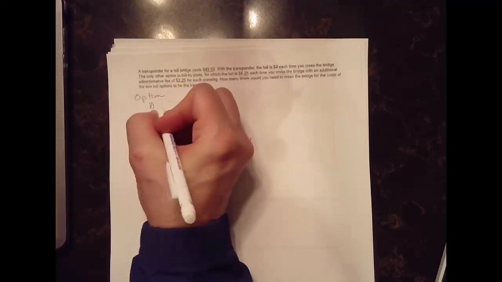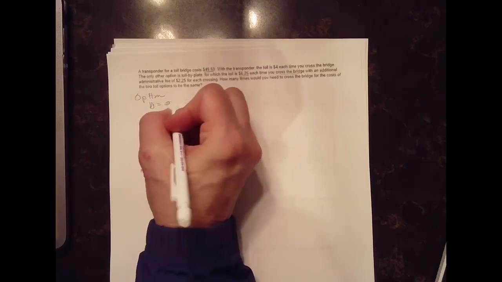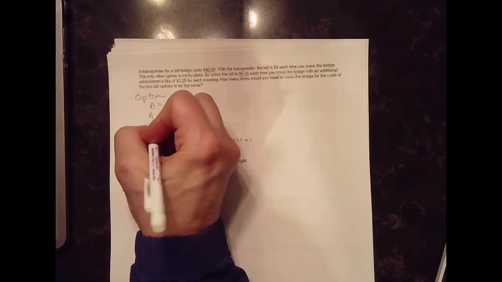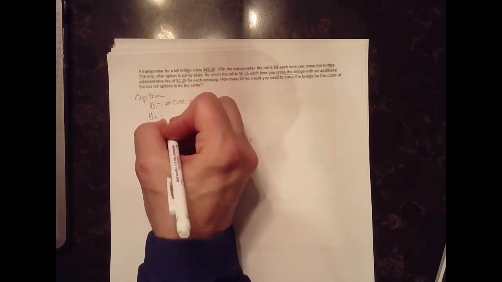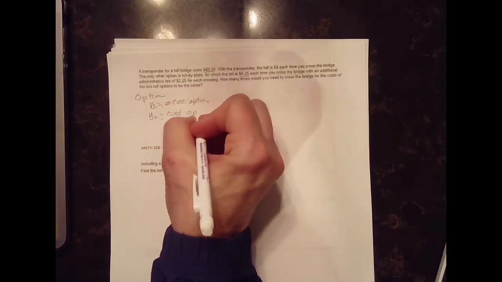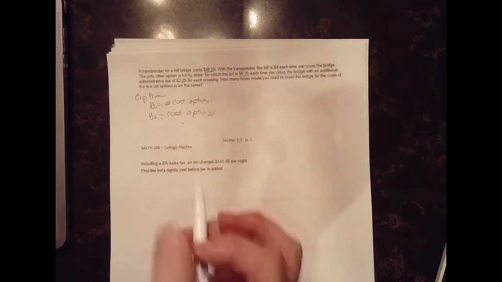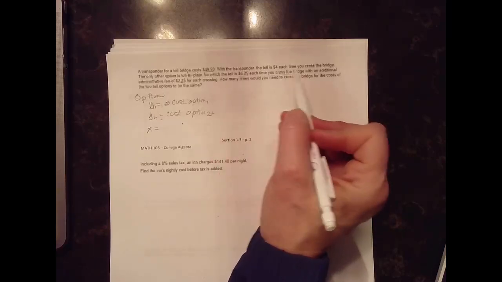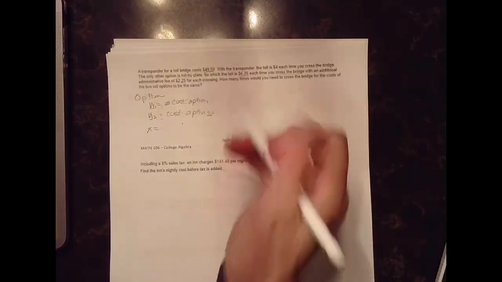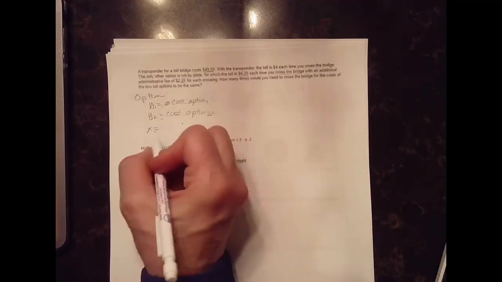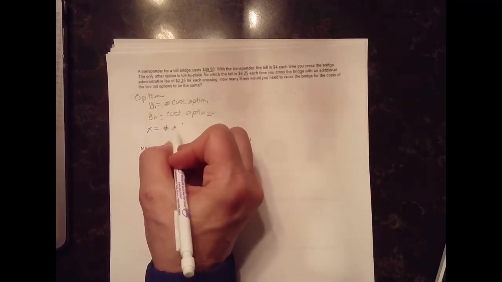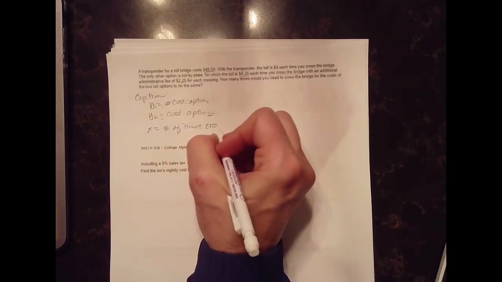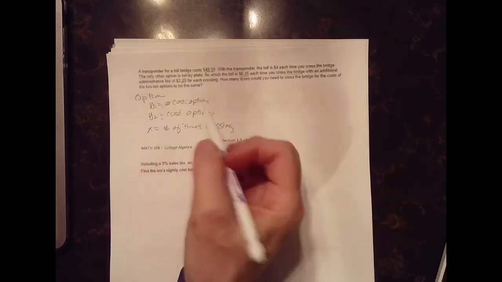And I'm going to let my y sub 1 be the cost of option 1, and I'm going to let y sub 2 be the cost for option 2. Now, x is going to be representing every time you cross the bridge, since it's going to impact what you're going to be spending. So I'm going to let x equal the number of times that you're crossing. So let's go ahead and get the two equations.